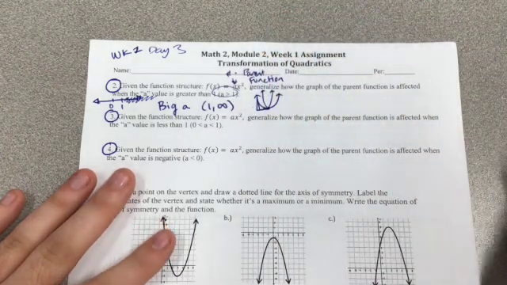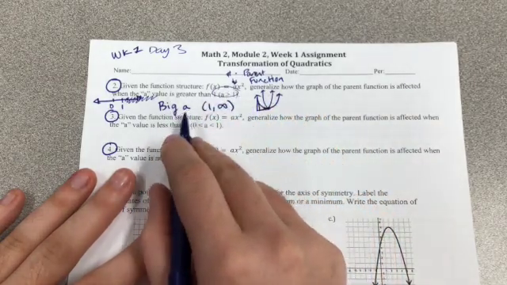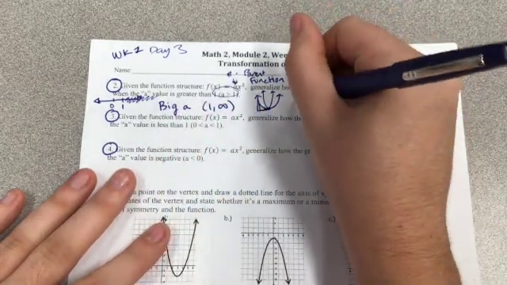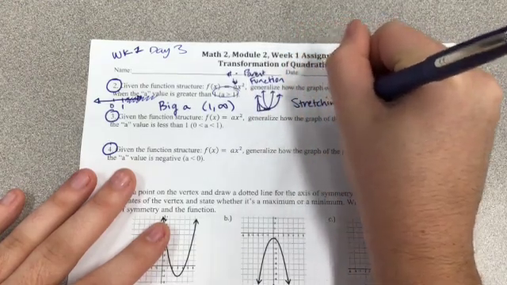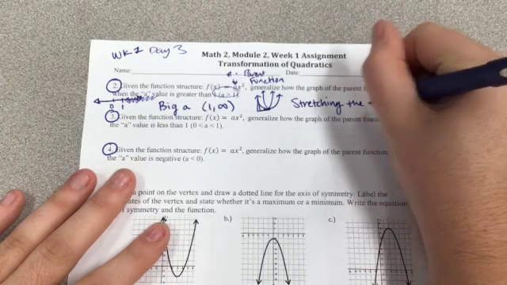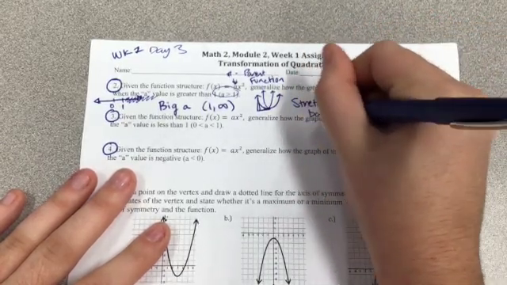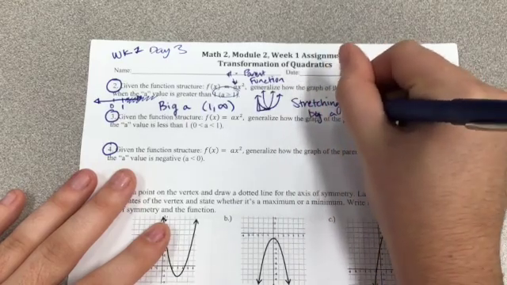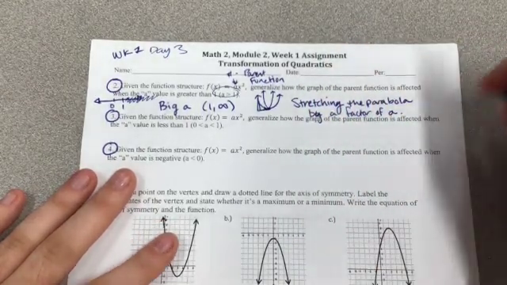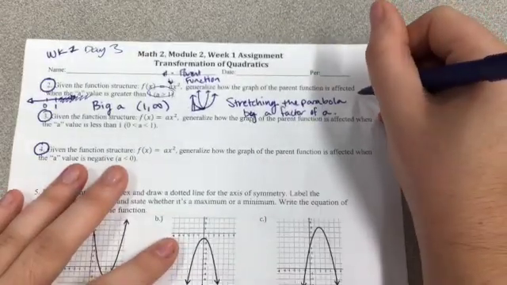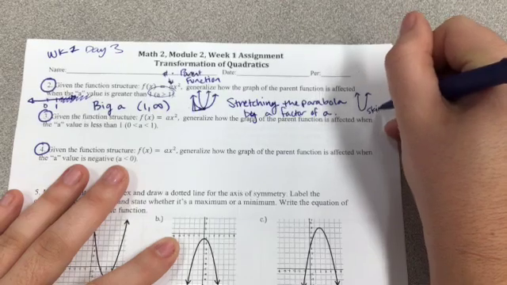like so. So if it's multiplying by some value that's bigger than 1, we are going to be stretching the parabola by a factor of a. I like to think of it as it's getting our parabola really, really thin, on liposuction, so it's getting skinny.